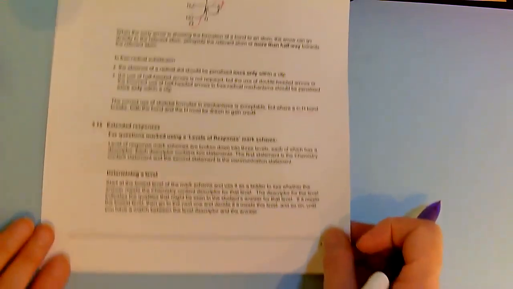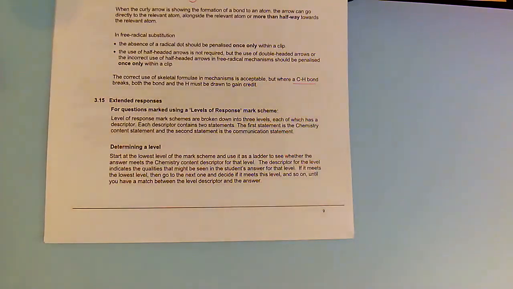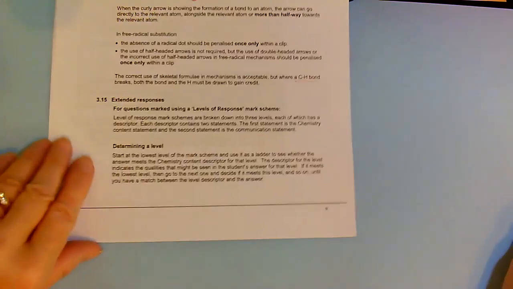Okay, so extended response questions. These are usually the 6 markers, although 4 and 5 markers can be referred to as extended response unless they're calculations. And what we do with those is read them through. These are typically the explain questions, describe and explain, and you have to put a lot of words and facts in there. So what we tend to do is we read through it and get some sort of holistic view. We start at the lowest level of the mark scheme and see what we can give and see where it meets the descriptors.